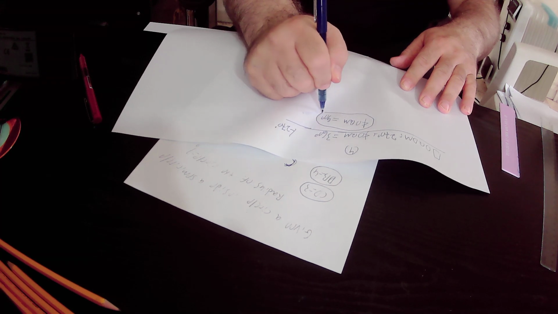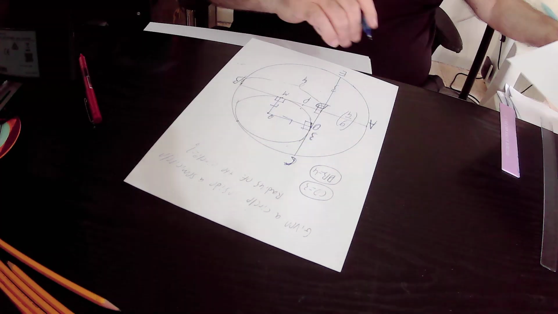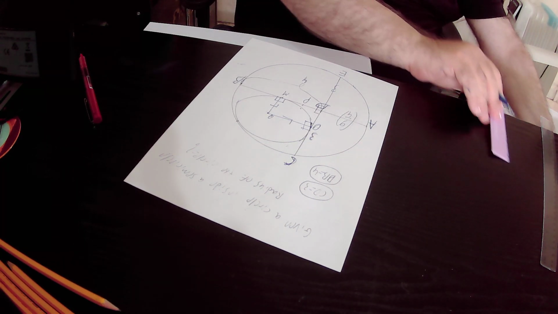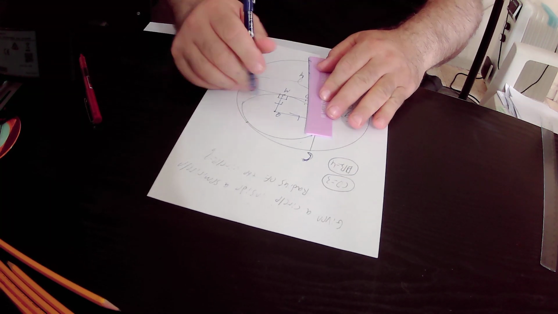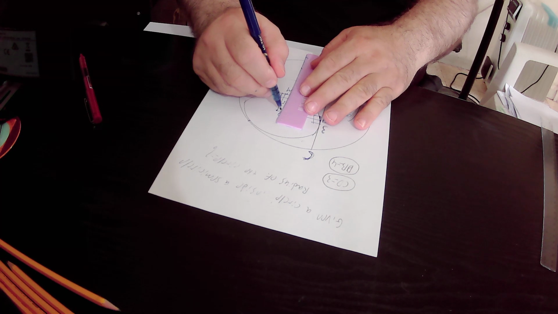Okay, so here, this is a right angle. Angle OQM is a right angle.